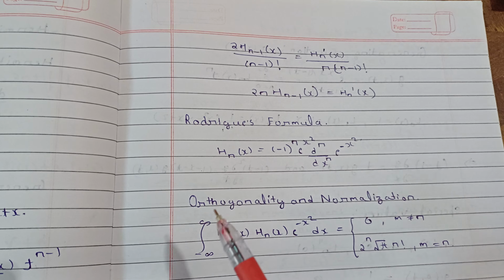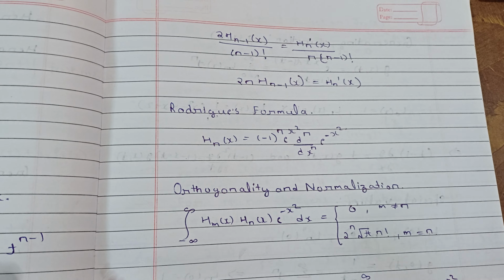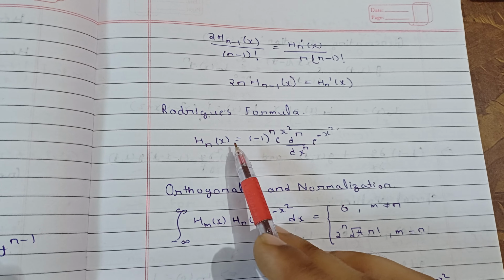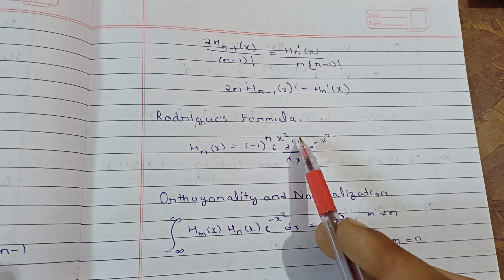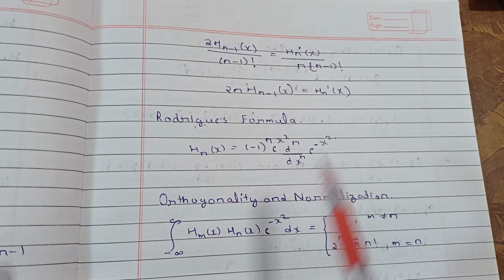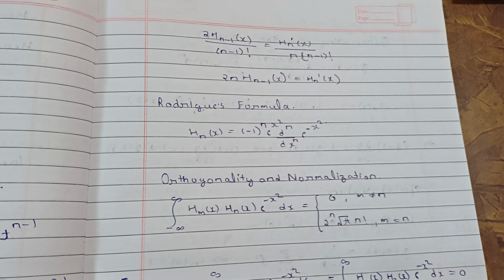Before that we will see the Hermite function's Rodrigues formula, that is to generate any polynomial for the Hermite. So it is H_n(x) equals (-1)^n e^(x²) times the nth-order derivative of e^(-x²). So you just put the value of n and you can find the polynomial accordingly.